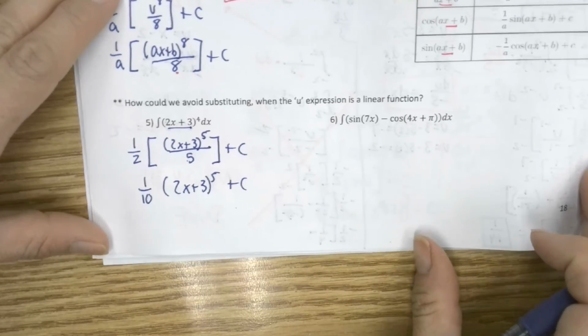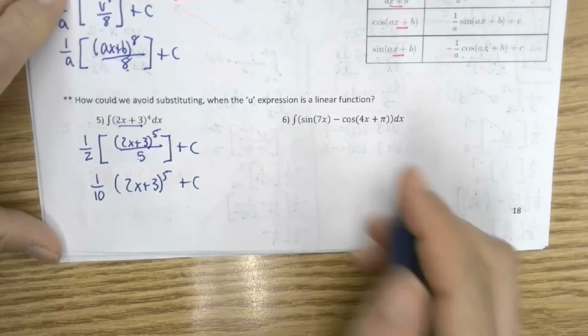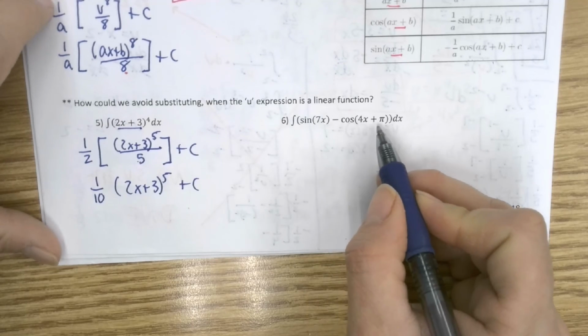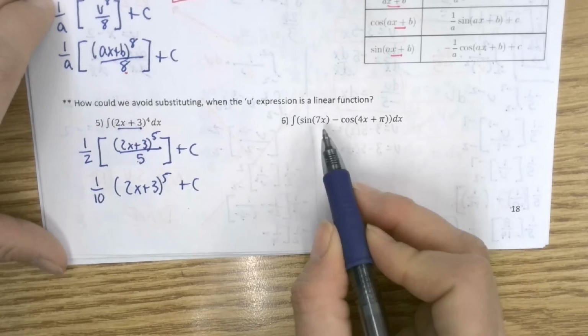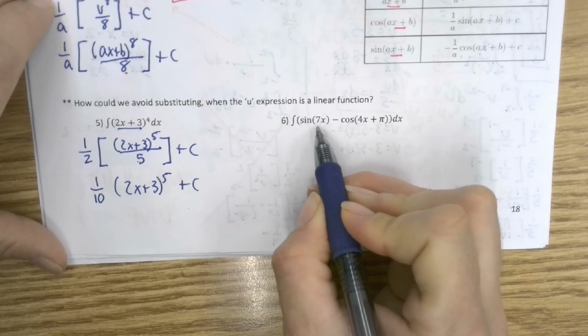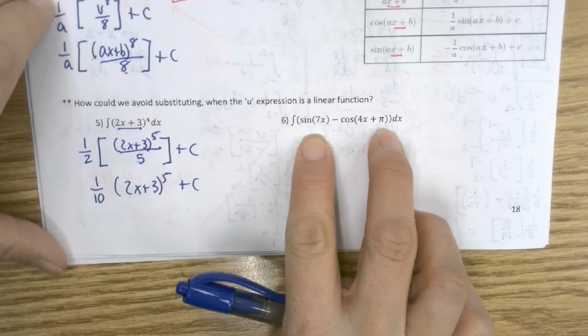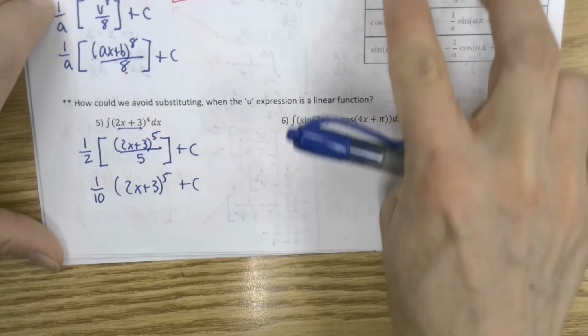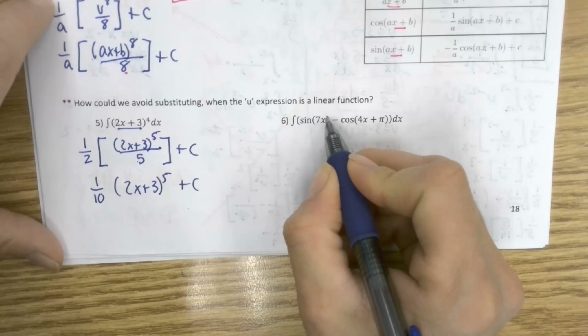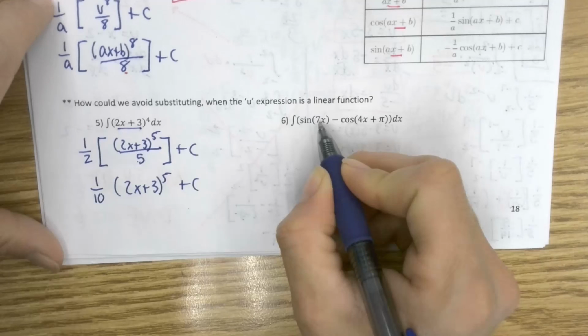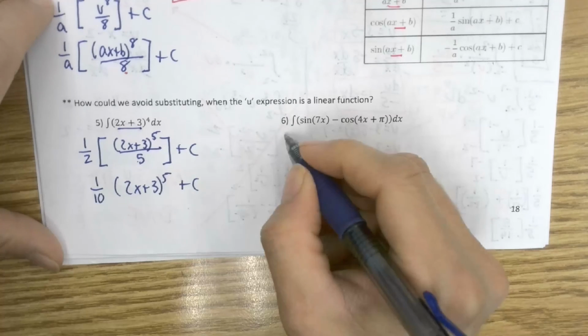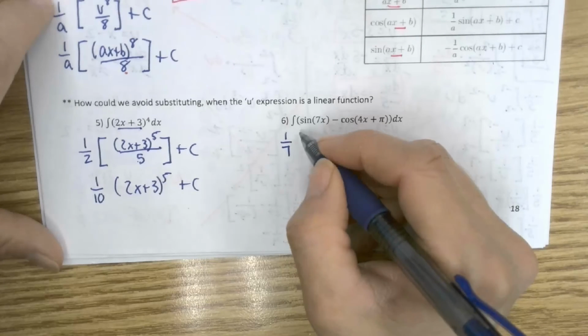Let's look at one last example. So we've got sine of 7x minus cosine of 4x plus 5. This is especially helpful because if I was going to use u substitution, these would be different u expressions, and I would have to split this up into 2 separate integrals. But I'm not going to need to do that because I'm just going to use my shortcuts. So this is a 7x. So my coefficient of 7, that's going to come out to the front as a 1 over 7.